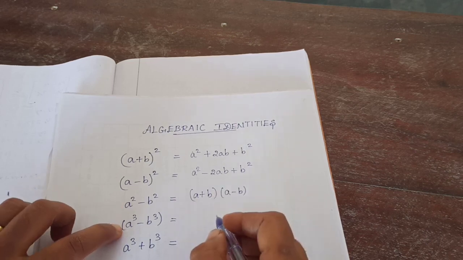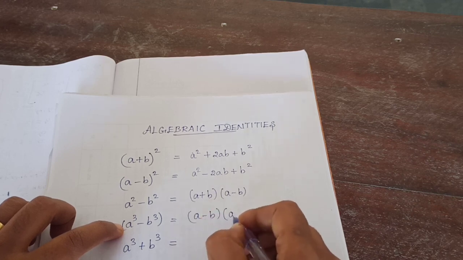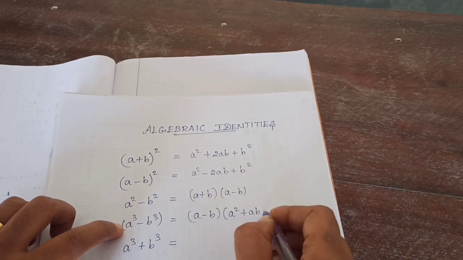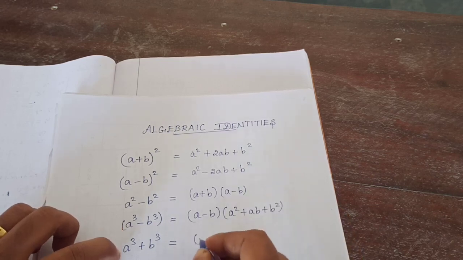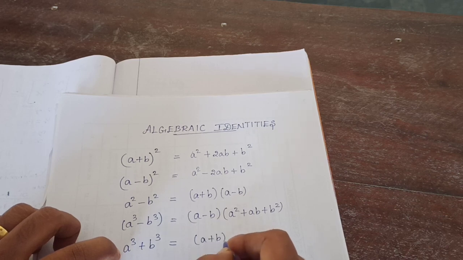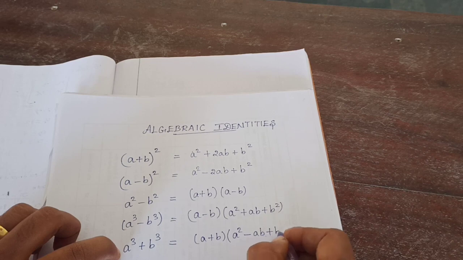Okay, let's come to the next one. a cube minus b cube equals a minus b into a square plus ab plus b square. What's the next one? a cube plus b cube equals a plus b into a square minus ab plus b square.